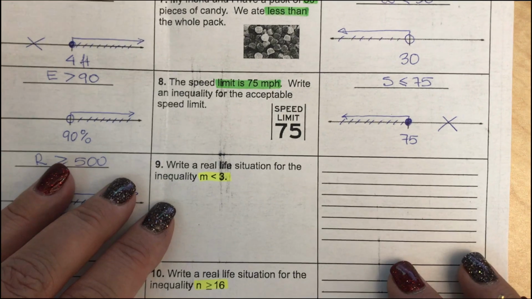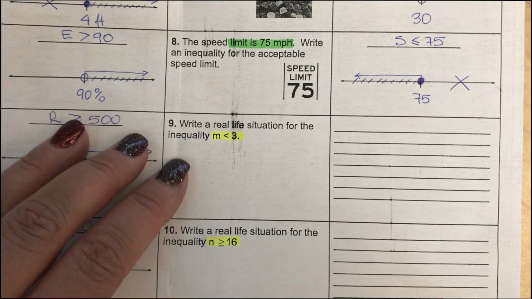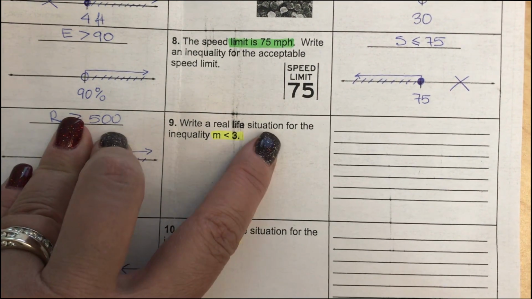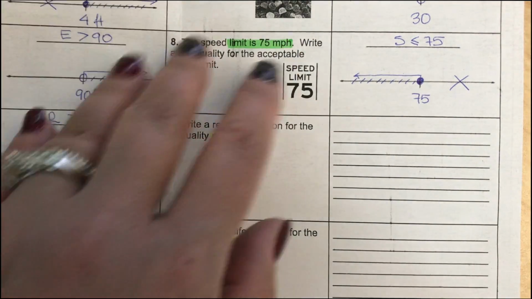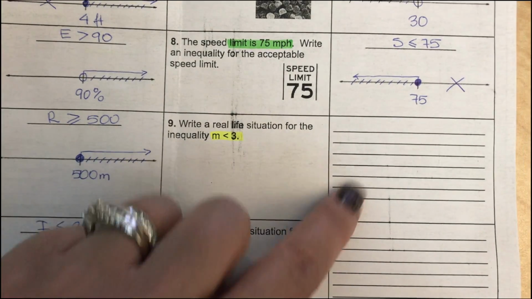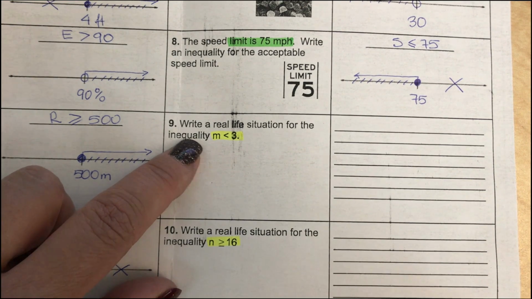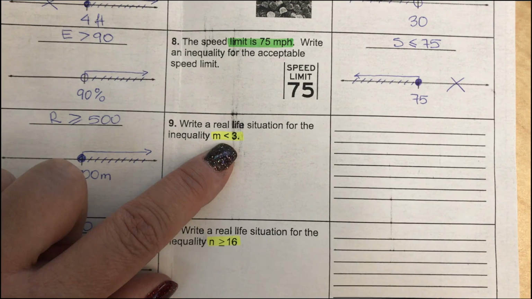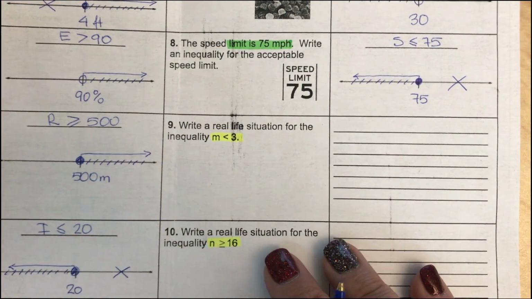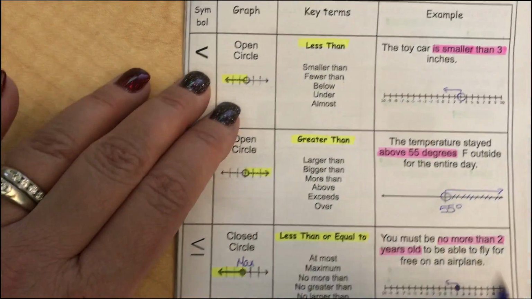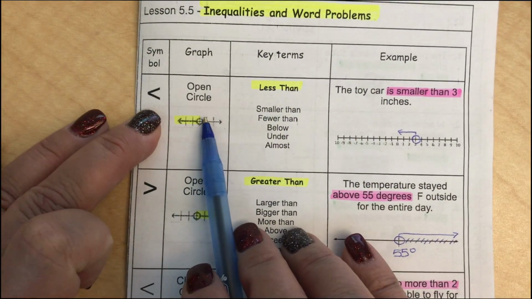Using the keywords, here's what I need you to do next. Write the real life situation. You can use the examples from before and write your own example, a real life situation for the inequality m less than 3. So you can use the examples that we had, or you can go back and see what other words you can use in your situation.